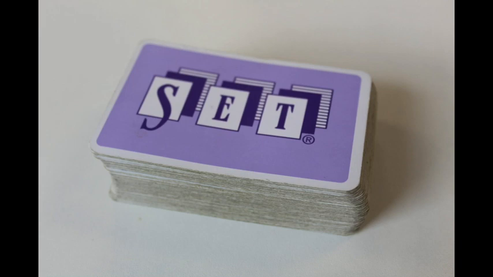So 1 filled-in green diamond, 2 filled-in green diamonds, and then 3 filled-in green wiggles would not be a set, because one of the properties isn't all the same or all different. The crucial thing is that they have to all be the same or all be different. And the big clue that something's not a set is if you can say those 2 cards share a property that the third one doesn't, then it's definitely not a set. If you've got 2 of something and 1 of another, then it's not a set. So it's got to either be 3 different or 3 the same, for each of those 4 properties.